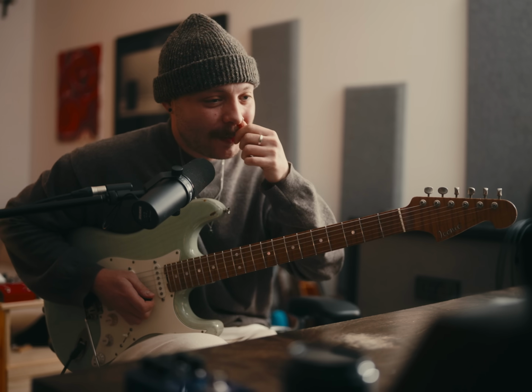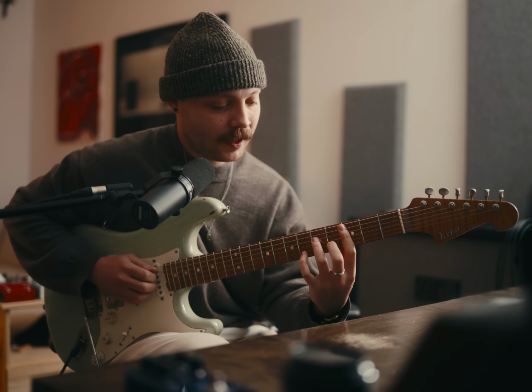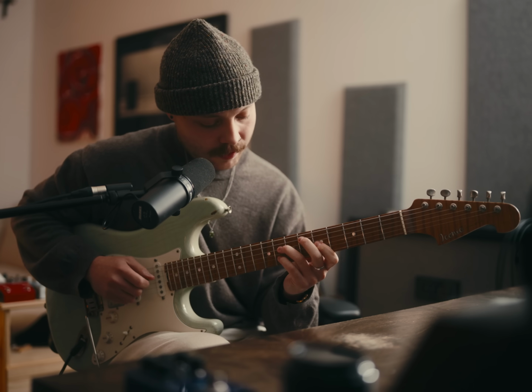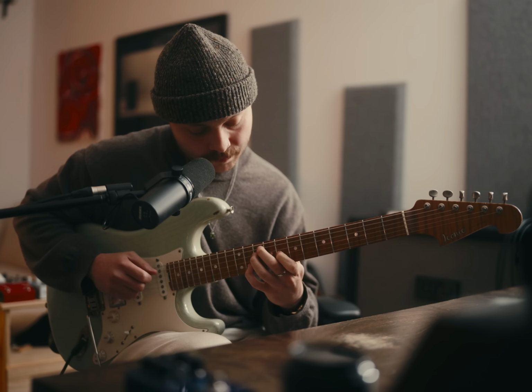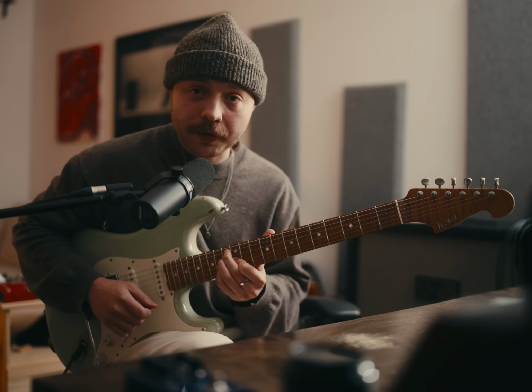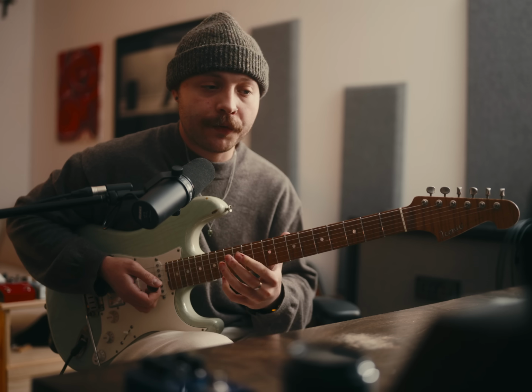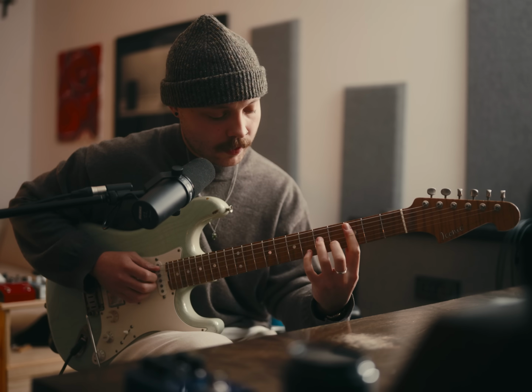Let's do the minor ones now. So those are the regular inversions of the drop 2. If I drop the 5th to the 4th on all of these, it's going to be like this.